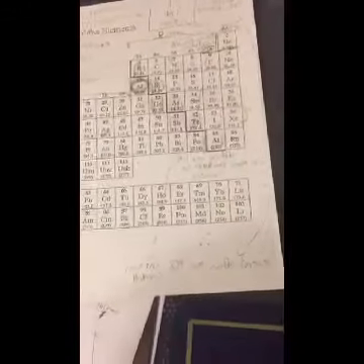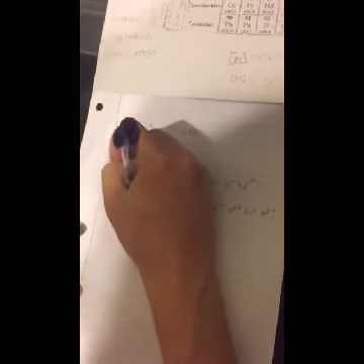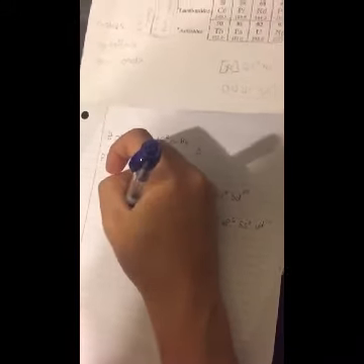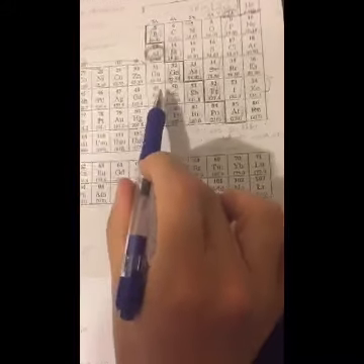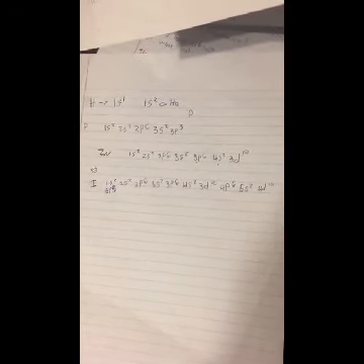So 4d10. Since we're going back to the p orbitals, we use the period that is given. So now it's 5p6. Or no, not 5p6, I'm sorry. 1, 2, 3, 4, 5. There's iodine, so 5p5.